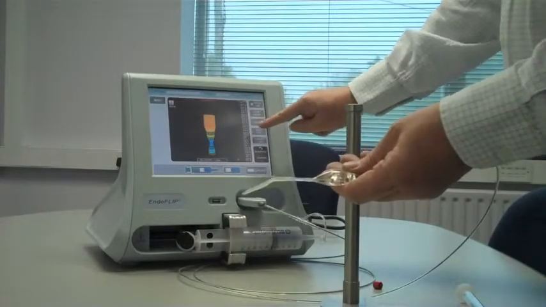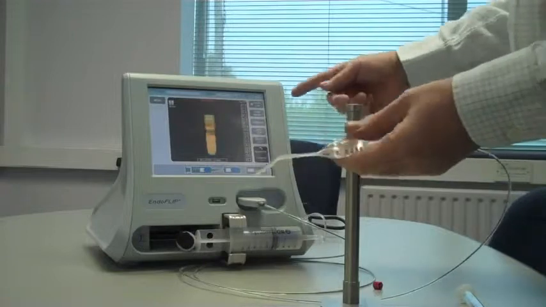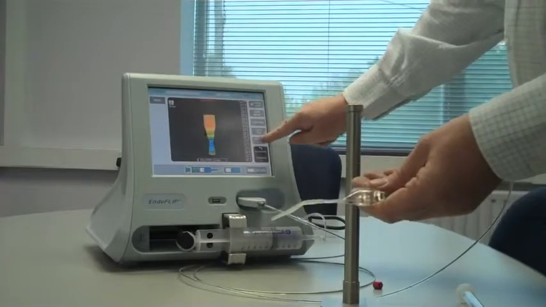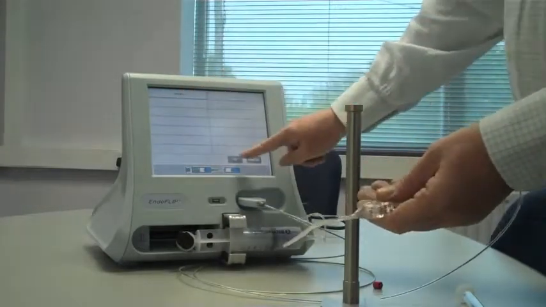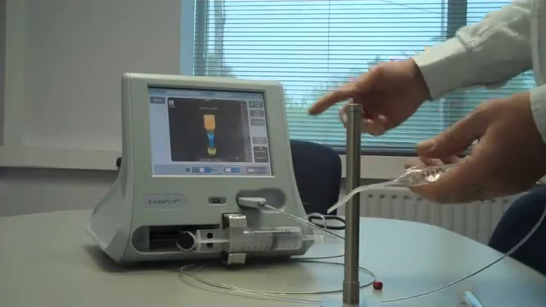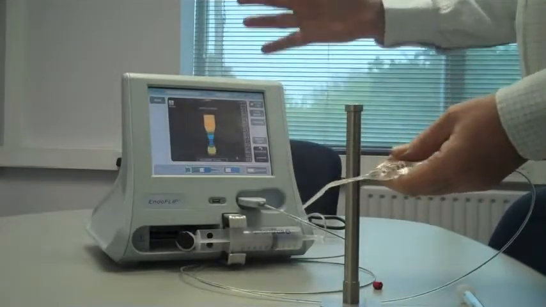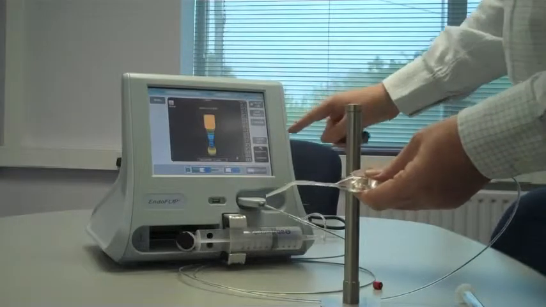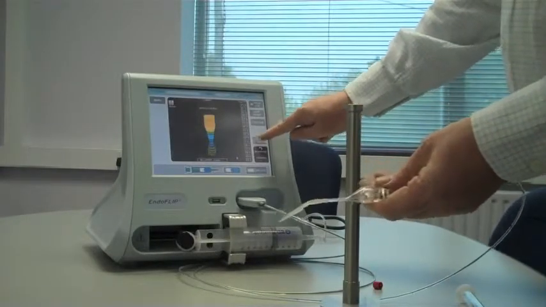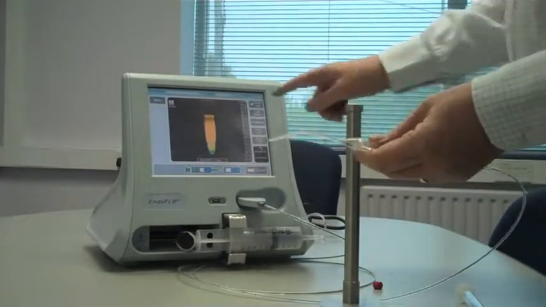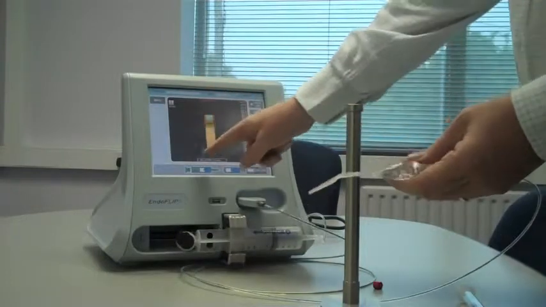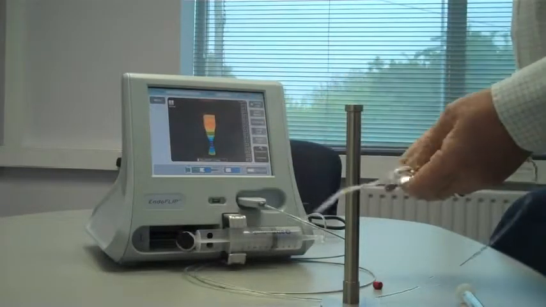So I can hit Stop Recording, and then if I want to play back the clip, I can hit Select Clip. There's my comment. Okay. And there's my clip being played back. I'm going to clear clip just to get back to my live image. So you notice it says live image, and down here you have the balloon pressure being displayed.